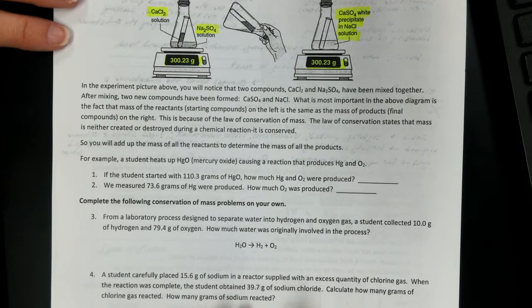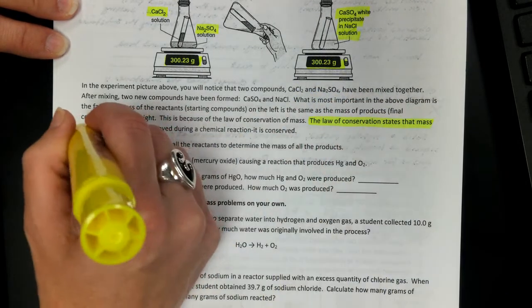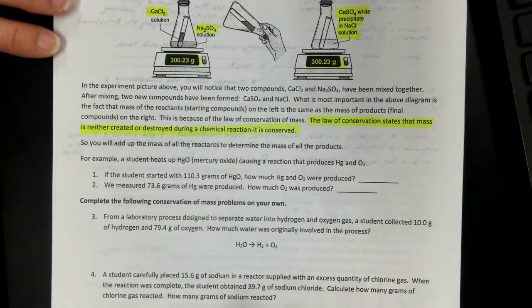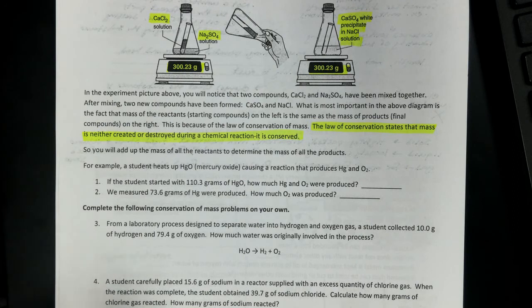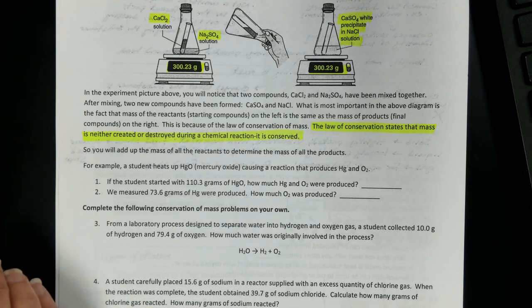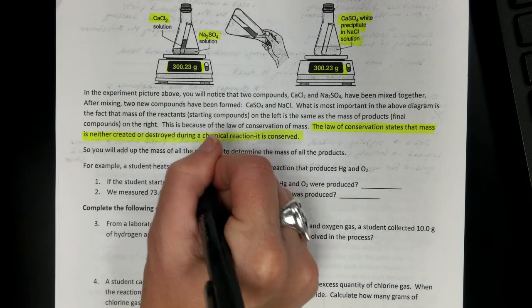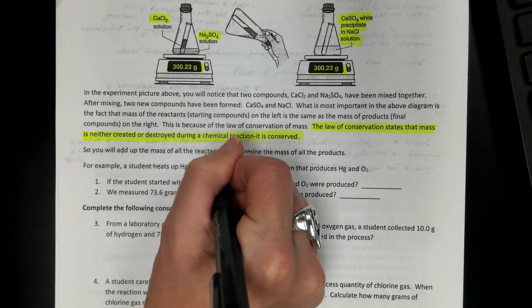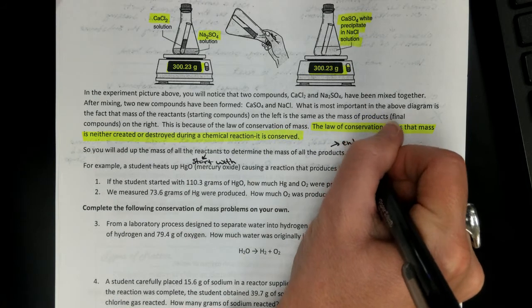And this is because of the law of conservation of mass. The law of conservation of mass states that mass is neither created nor destroyed during a chemical reaction. We're going to rearrange some things, but we're going to end up with the same amount of stuff that we started with. Okay? So if we're trying to apply this law, the mass of your reactants is going to equal the mass of your products. And our reactants is what we start with, just so you know, because I'm going to use these terms, and the products are what we end up with. Okay?